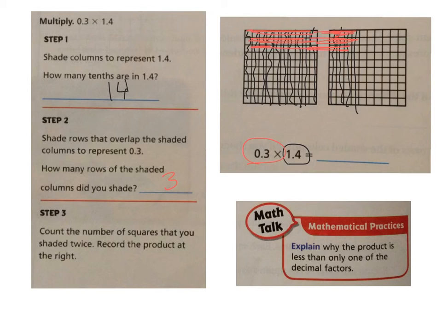Step 3 is to count the number of squares that you shaded twice, okay? Record the product at the right. So, how many squares did I shade here? How many squares did I shade there? Stuart? 30, okay, and how many squares did I shade here? Siddharth? 12, because I had 4 rows going down and 3 this way, right? So 30 plus 12 is? So then the product is 42? 42 hundredths, because each little box represents 100.